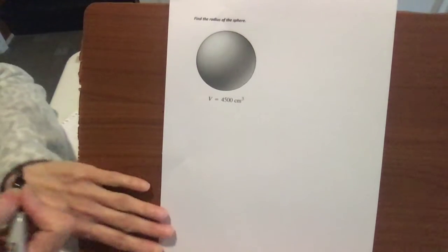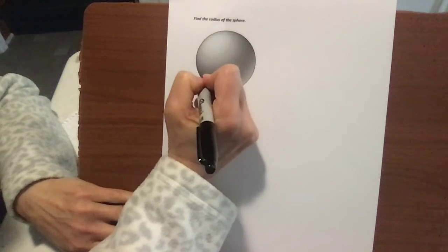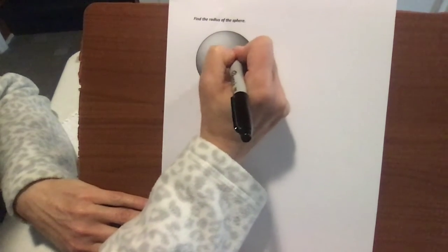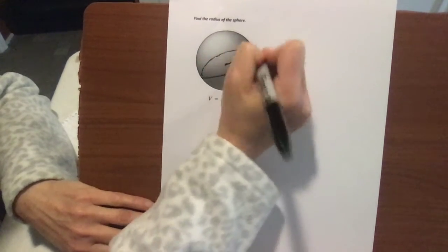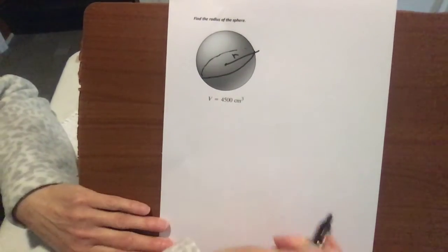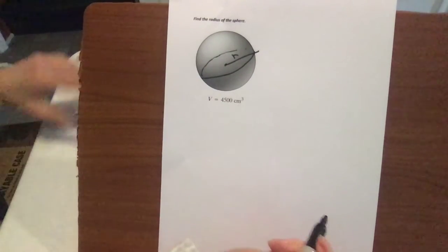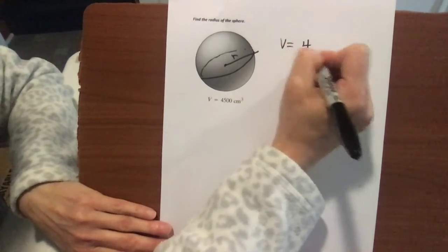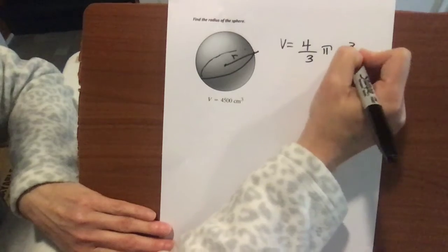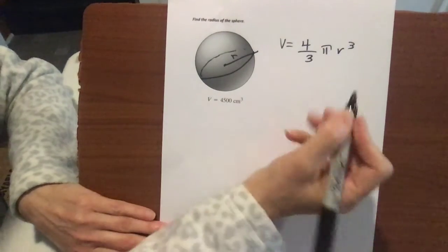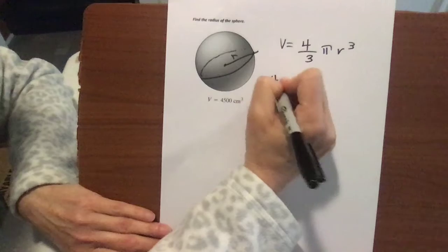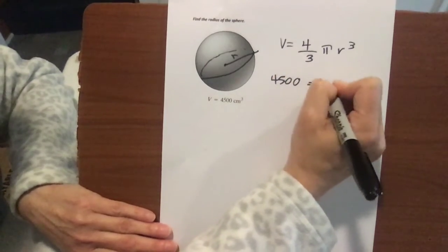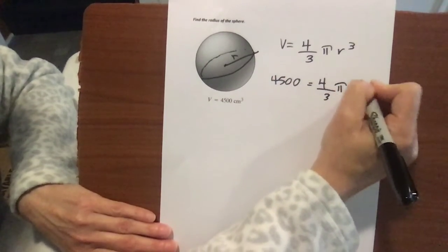Next, the only thing you could be missing is the radius. So we want to know what is the radius going through the great circle here. We have a volume of 4,500 centimeters cubed. So again, we're going to take our volume equals 4/3 pi r cubed. We're not going to know the radius, so we're going to plug in 4,500 equals 4/3 pi r cubed.